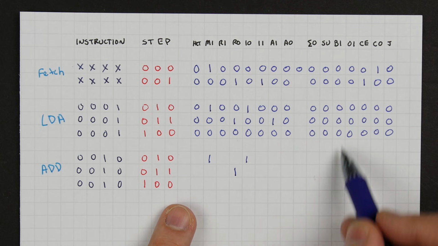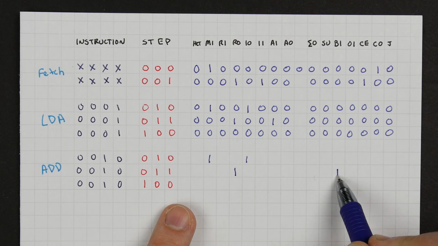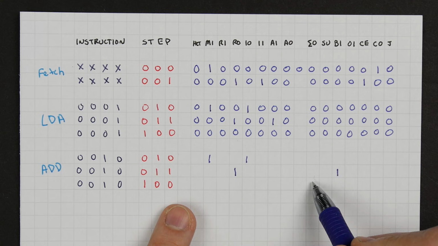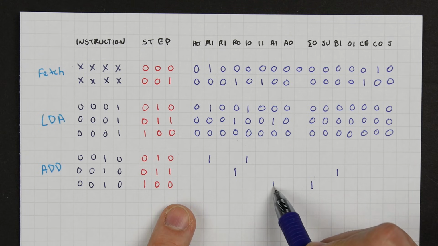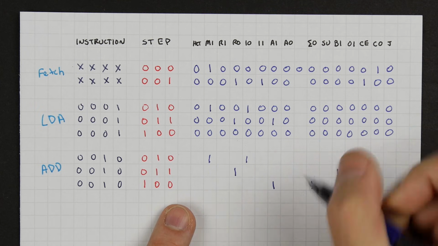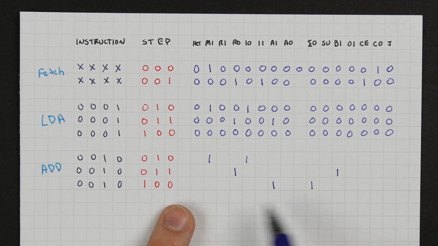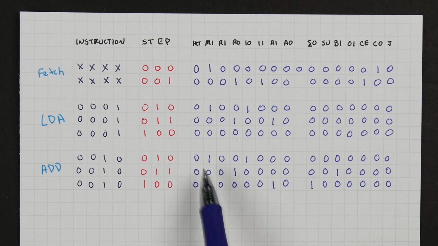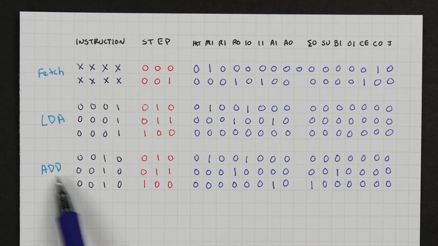So B in is over here. And then that'll start to add whatever's in A and B. We take the sum out from that addition and put that back into the A register, so A in. These are the steps for the add command, and I'll just fill in the rest of these zeros. So that's the sequence of control signals that we want for the add command.